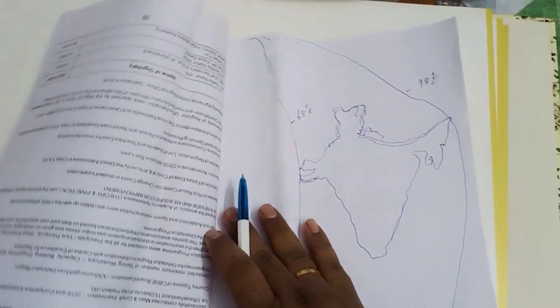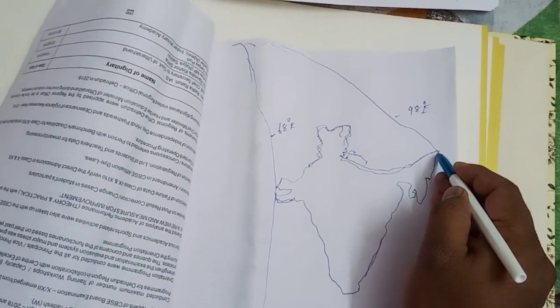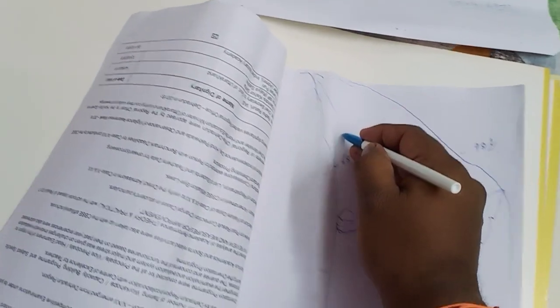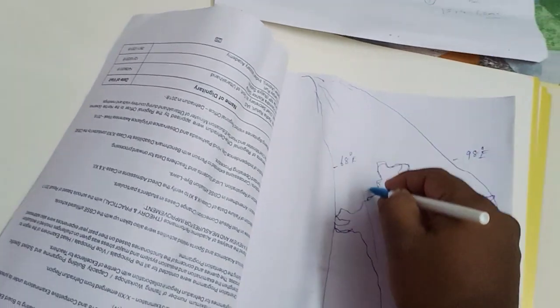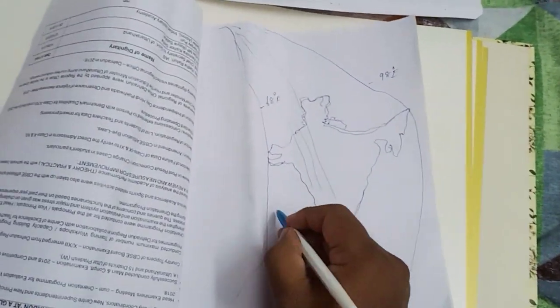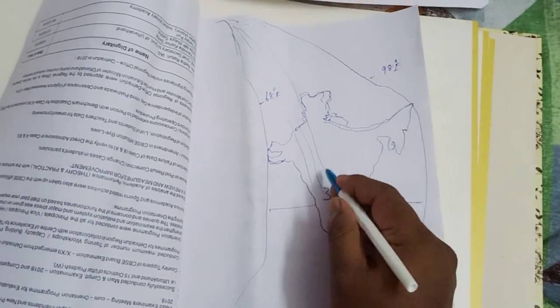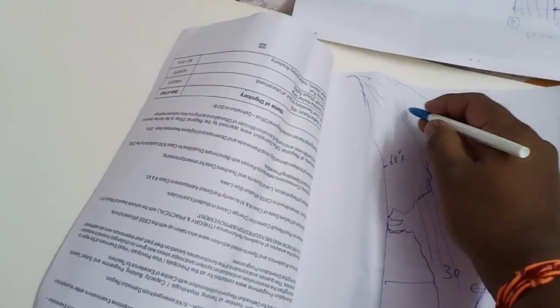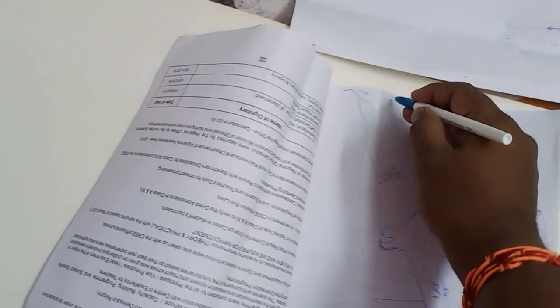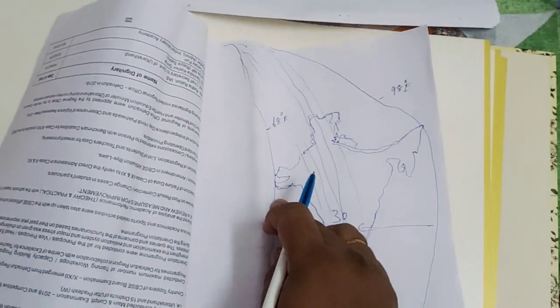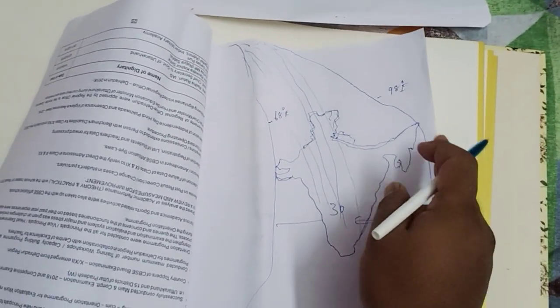Okay, in this manner. So now the question comes, how many longitudes are there between 68 degree to 98 degree? The lines which come like this, 1, 2, 3. Do you know how many lines will be there? Totally you will have how many lines? 30 lines are there. So how many lines will be there like this? Totally 30 lines. Is it clear? So 30 lines are there between 68 to 98. So how many longitudes are there? 30 longitudes.